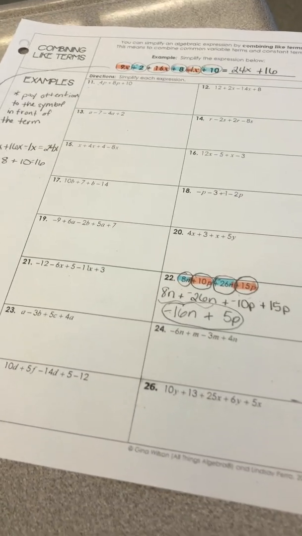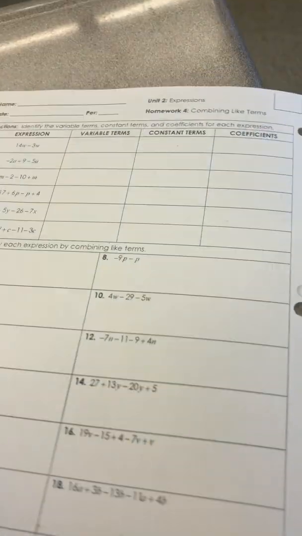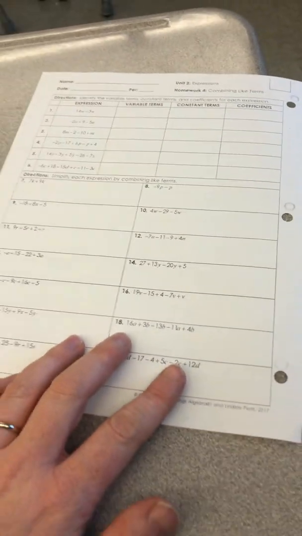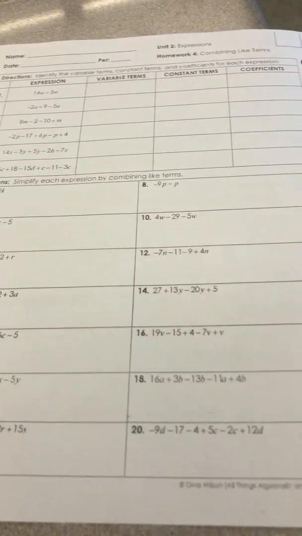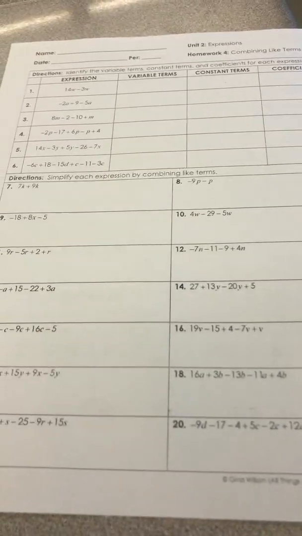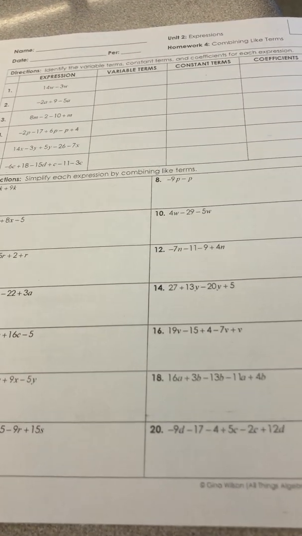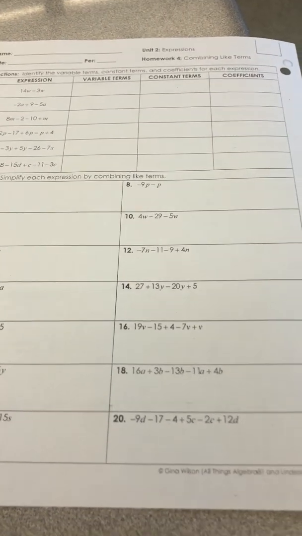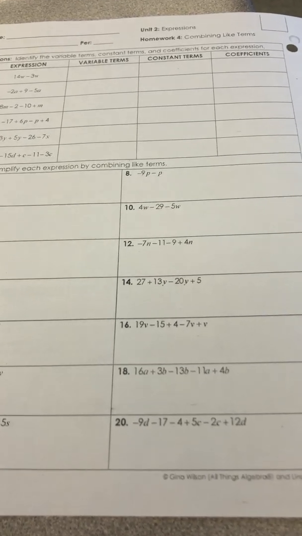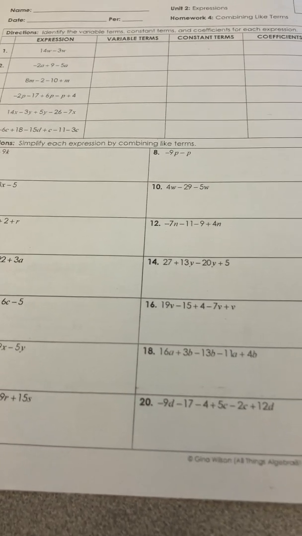So that's going to be the front side of your work today. And then the back side of your work says homework. I would like for you to get this done and turned in by the end of class today. Both sides, whatever you don't get done will be counted against you. Let me repeat that. Whatever you don't get done will be counted against you.